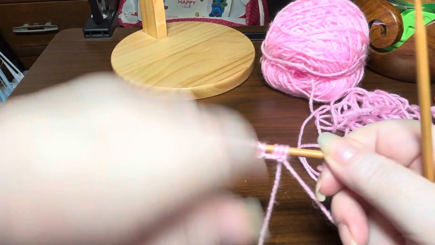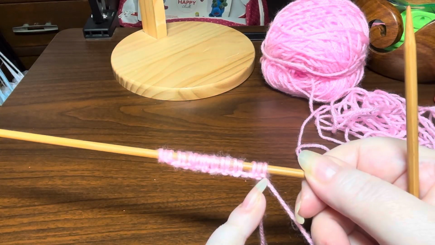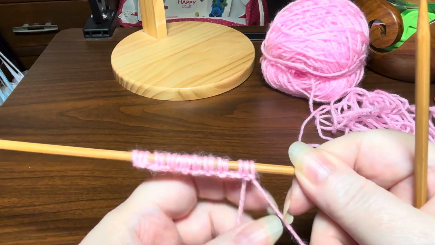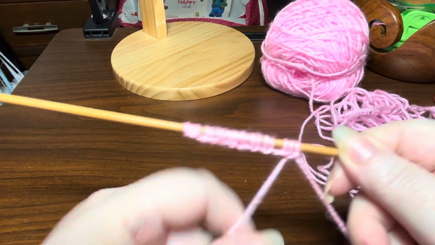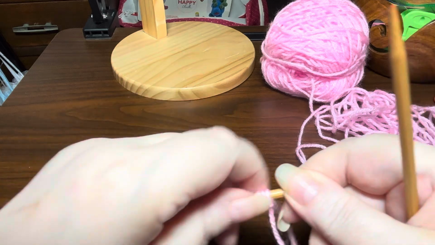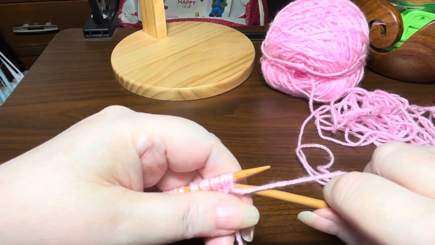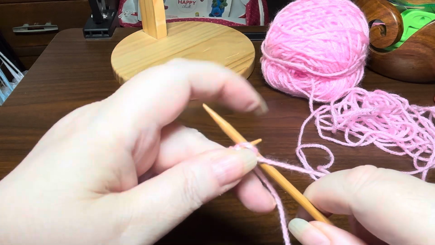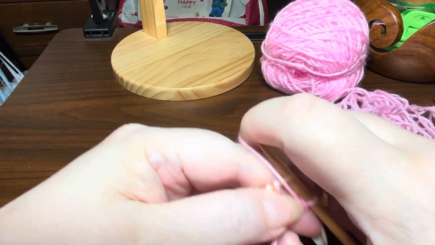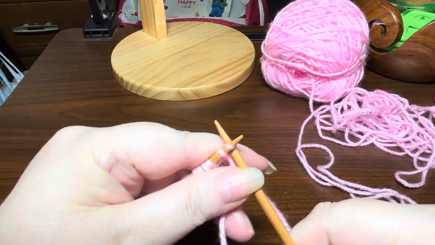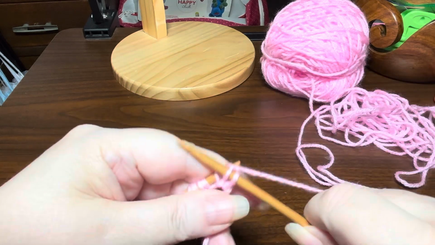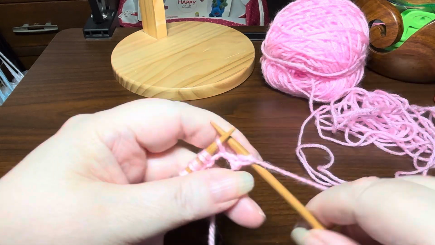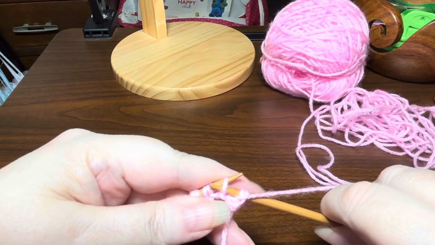So you can see we've got a purl bump. So we need to purl the first stitch. Okay, so we just purl that first stitch. And therefore we knit the second. Purl the third.